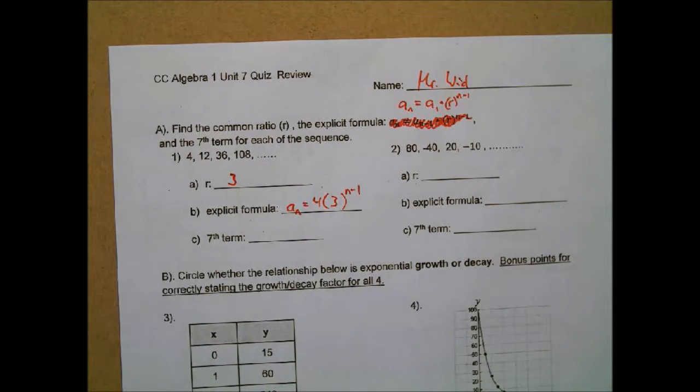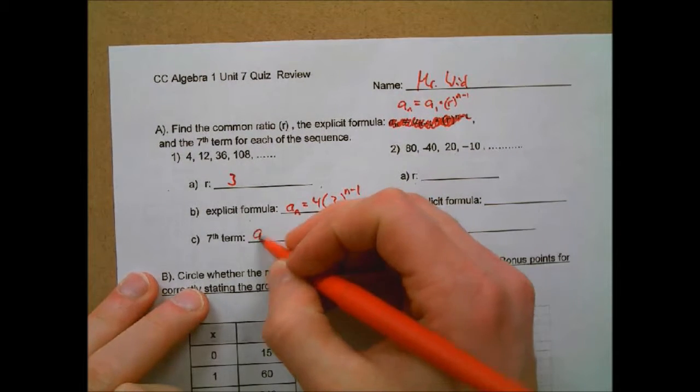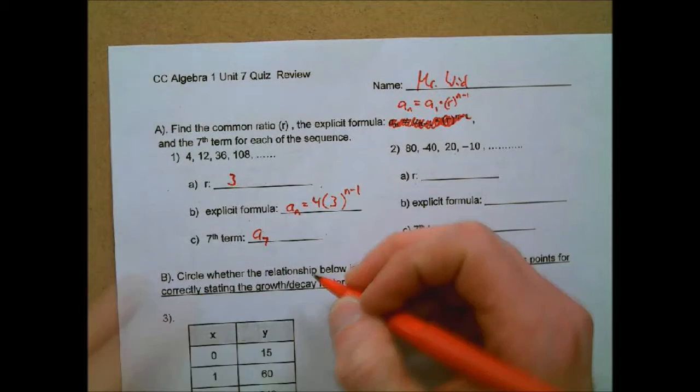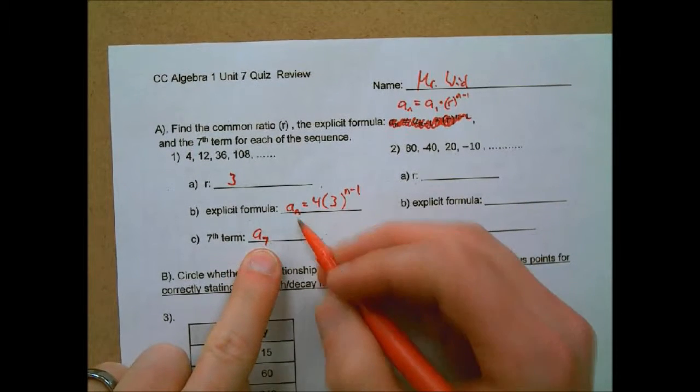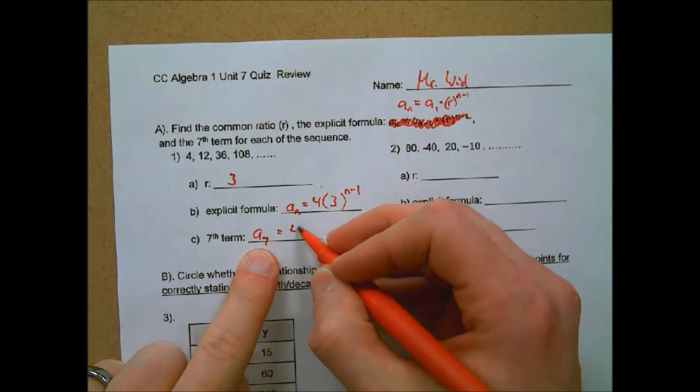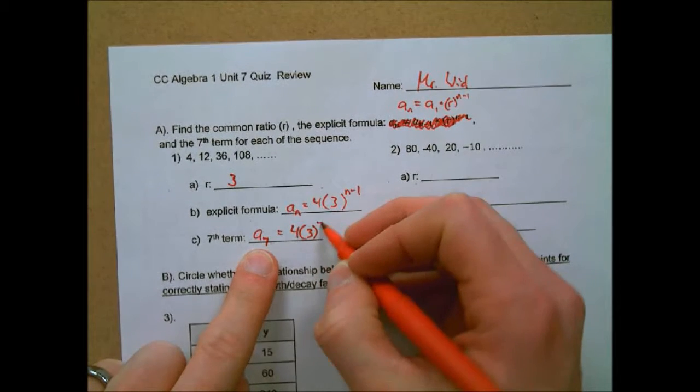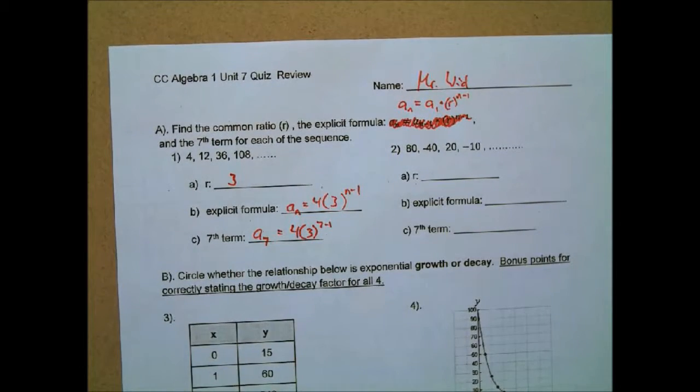For the 7th term, what do we do with this formula to find it? 7 minus 1. So we're going to put 7 in for the n. You can even write it this way: a sub 7, so I'm replacing this n with a 7. And then I'm going to say 4 parentheses 3 to the 7 minus 1 power, just like that. At this point, you have 2 options.